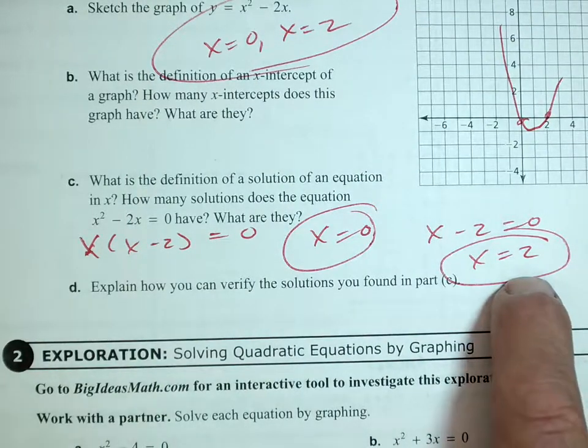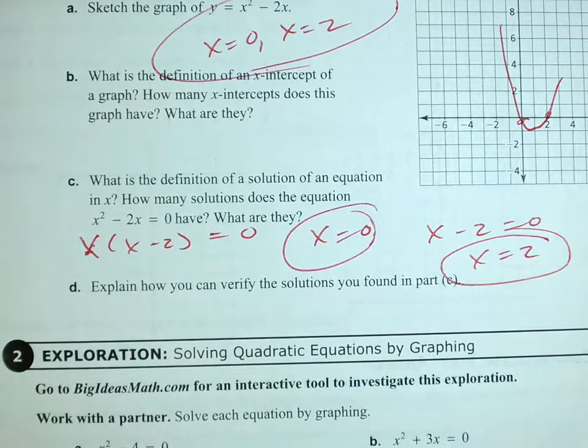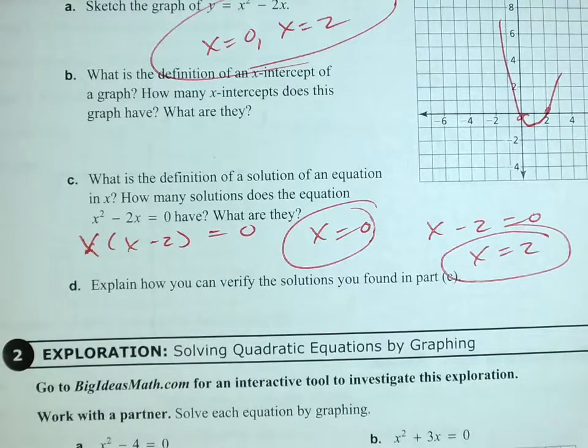Yes, Isabella? You can also look at the table of the calculator. It has the x values, and you can just look at the x values. That's also true, yes. The table also works.